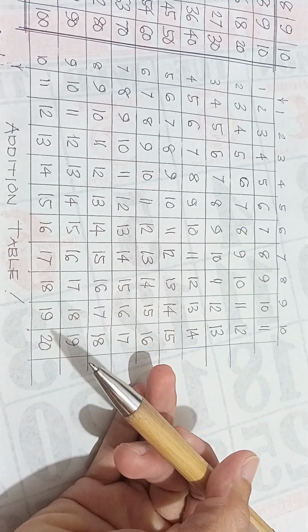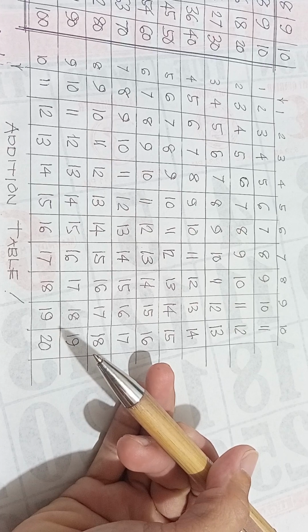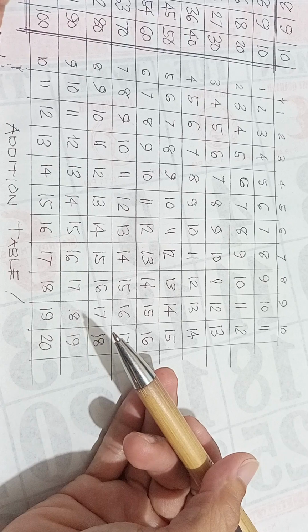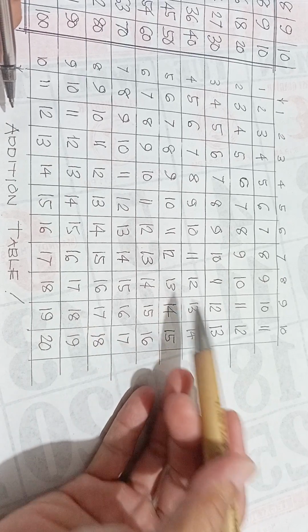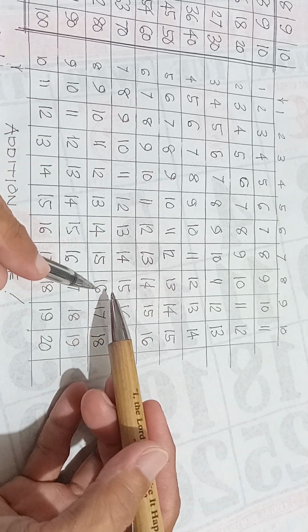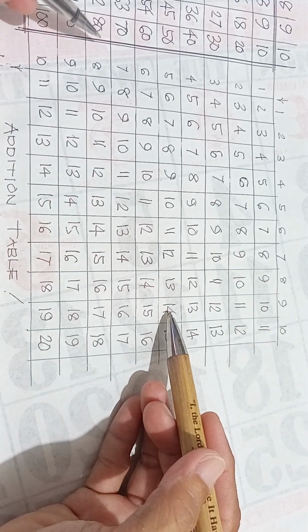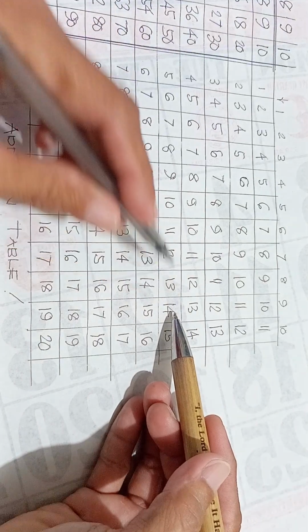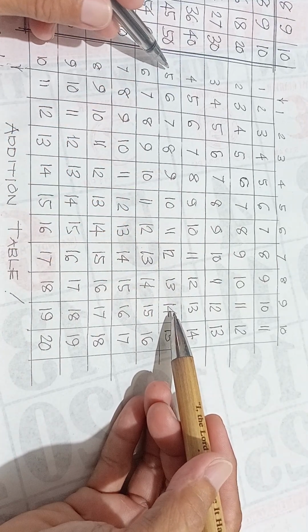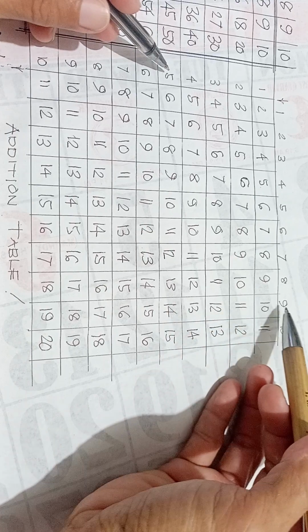If you have multiplication, division is inside also, because the larger value divided by a smaller value equals the other smaller value. So in addition also, there is subtraction. The bigger value, 16 minus 8 equals 8. 14 subtract 5, the answer is 9.